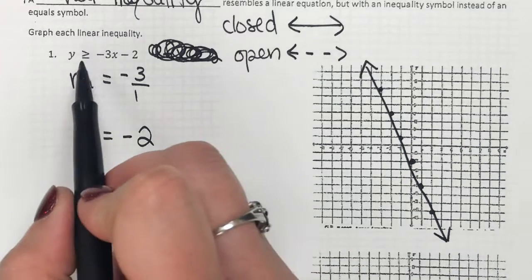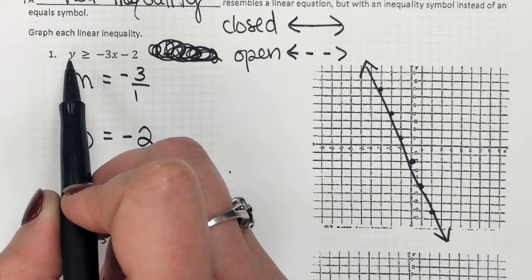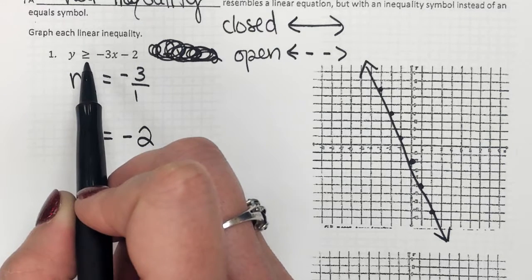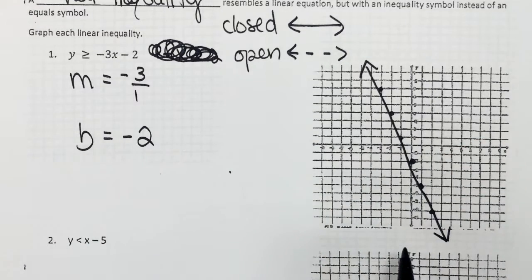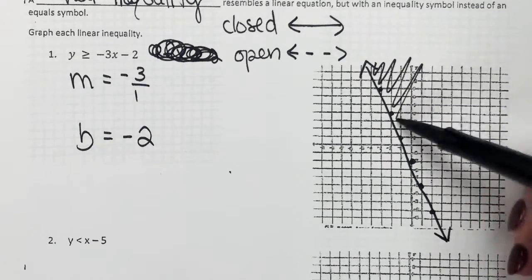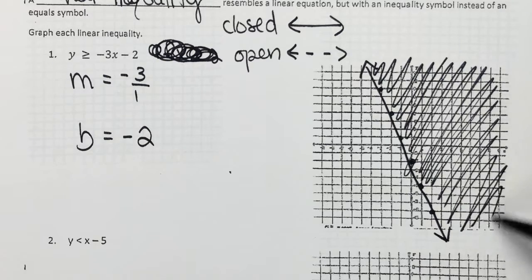Alright, but we have to do one more thing. On piecewise, it says x less than or x greater than. But on these graphs, it says y greater than. So where do your y's get bigger? As you go to the top or as you go to the bottom? As they go to the top, they get greater than. So you're going to shade everything above that line. Everything above that line. So this is from Algebra 1. It's just a review from that stuff, okay?